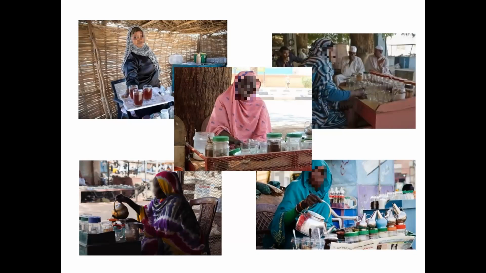Or take tea sellers in Sudan. The life history of one tea seller in Khartoum, Sudan, not the woman in the photo, was recorded by one of my PhD students. At the time of the research, the woman was 40 years old. She earned her living by selling tea, coffee, and a kind of donuts.